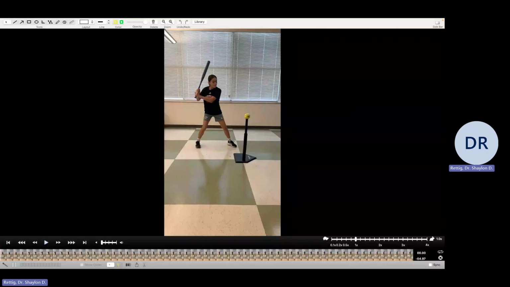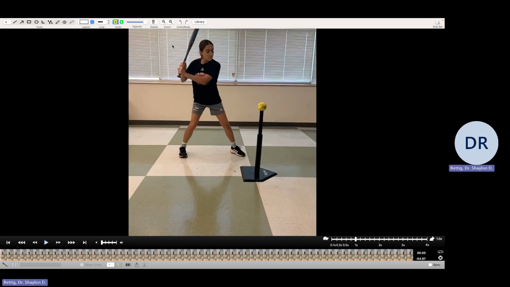Thanks for allowing me to evaluate your swing, do the movement screen. So today we're going to talk about 12 hitting inhibitors that can impact your power, contact, and efficiency. Let me zoom in here and we can get going.